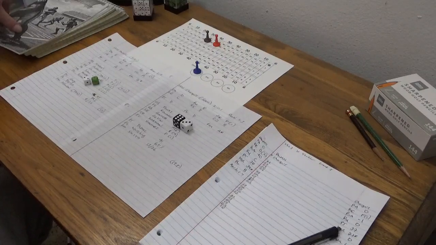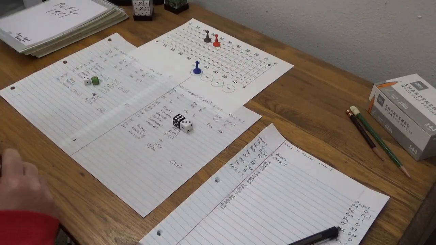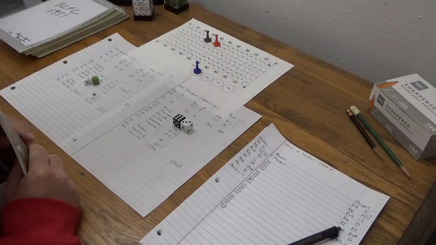All right, good morning. Time for Parallax Football. This is Game 5 of the 1973 Oakland Raiders season.